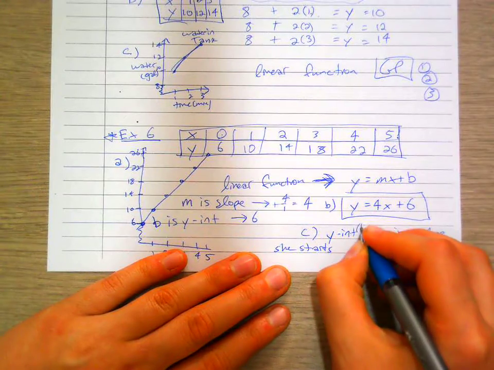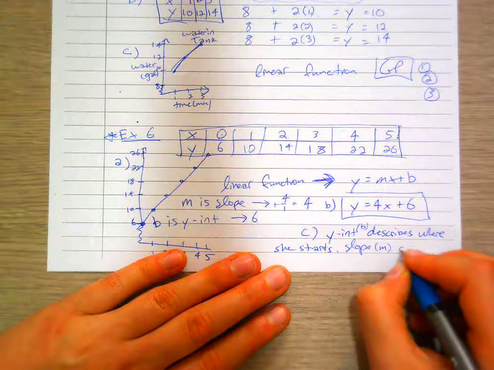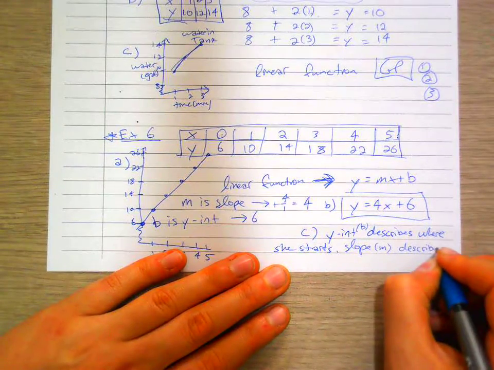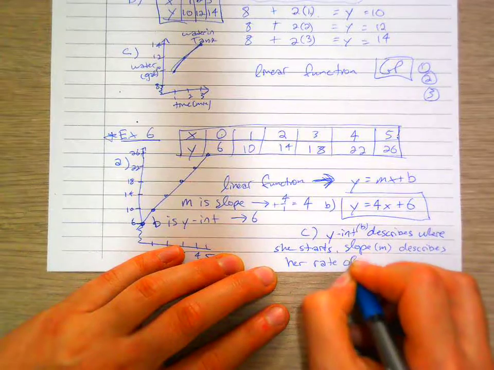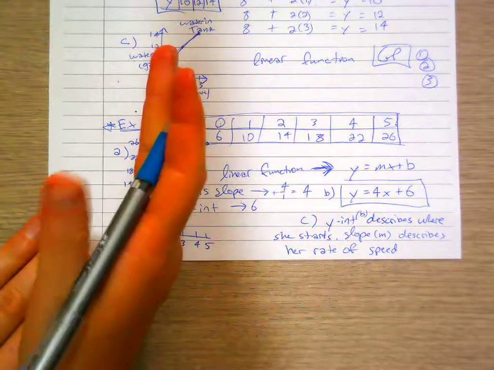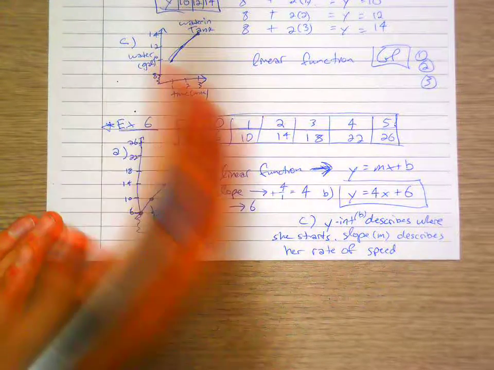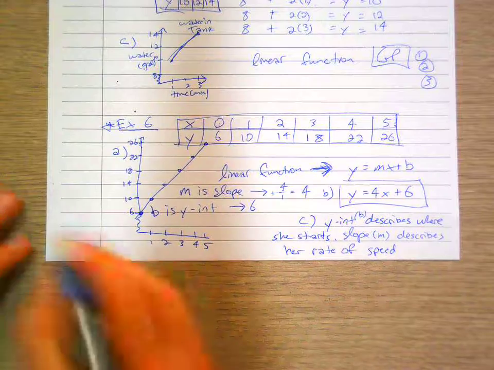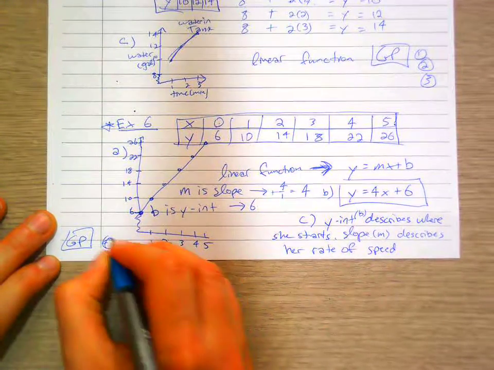And our slope m describes her rate of speed. If it would have been steeper, she would have been going faster. If it would have been shallower, she would have been going slower. So the slope tells us how fast she was actually going. Go ahead and try that in guided practice 3.